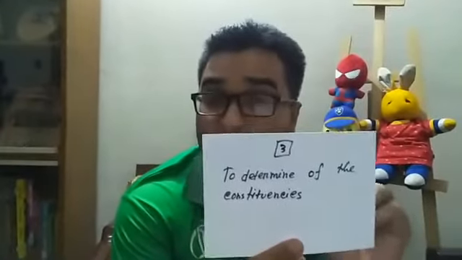Number 3, to determine the constituencies. At first you have to understand what constituencies are. The synonym of constituencies is parliament seats, or electoral area or electoral division. And you know there are 300 electoral areas, constituencies or parliamentary seats in our country. So to determine or divide the electoral area is one of the functions of the election commission.